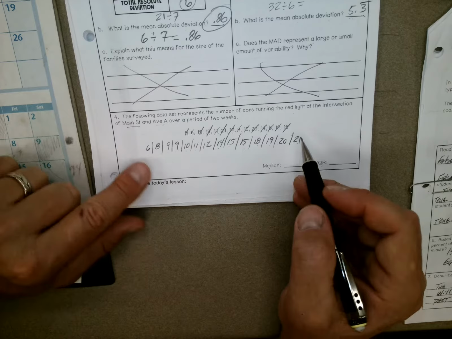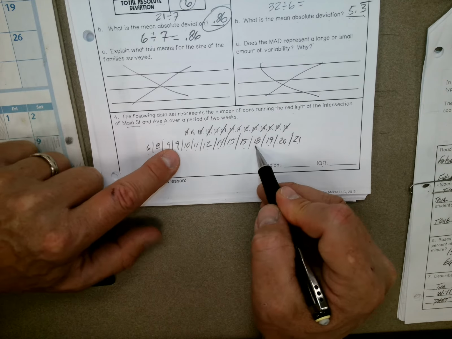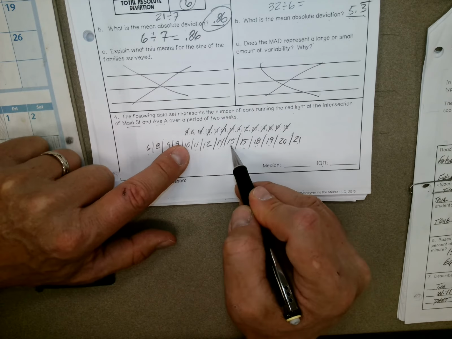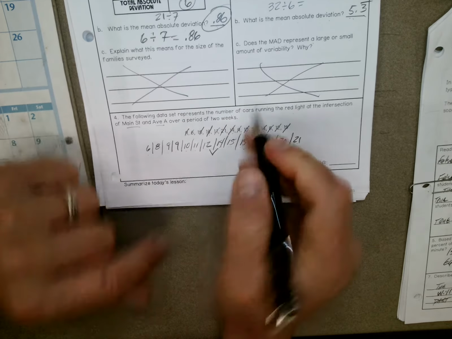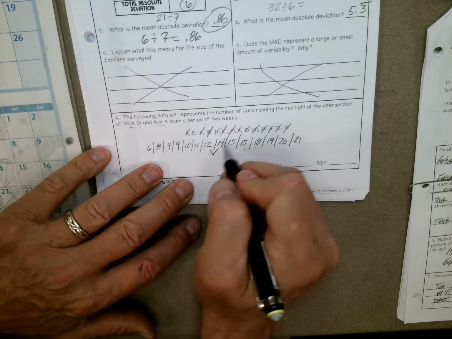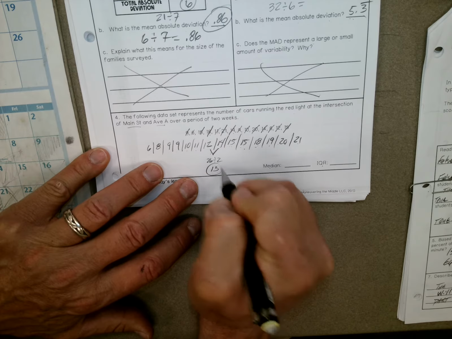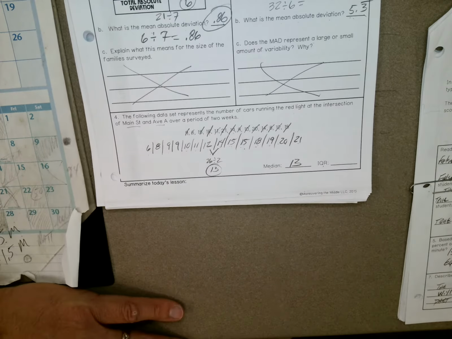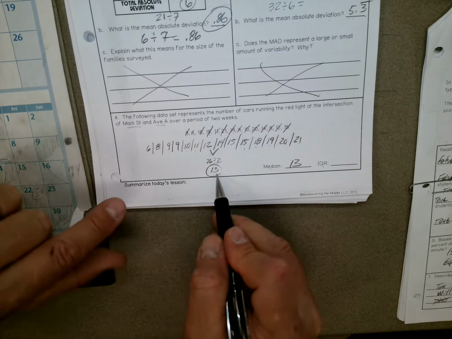Let's find the median. Here we come. 8, 19, 9, 18, 9, 15, 10, 15, 11, 14, 12. Add these two up and divide by 2. So 12 and 14 is 26, divided by 2 is 13. 13 is our median. Now, to find the IQR, we have to find the median in the bottom half.